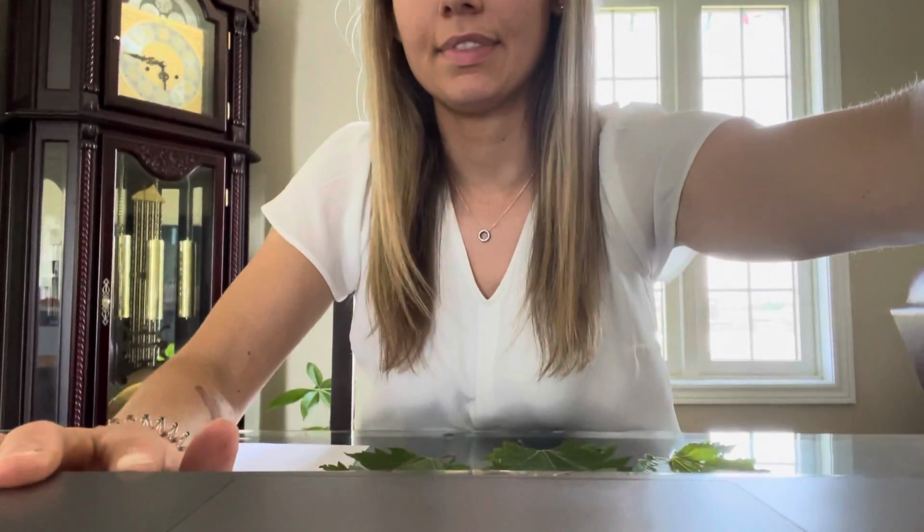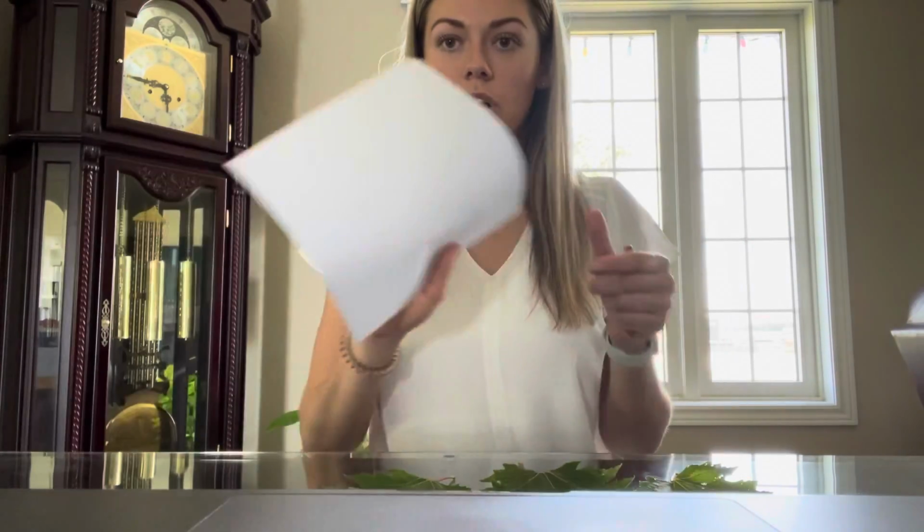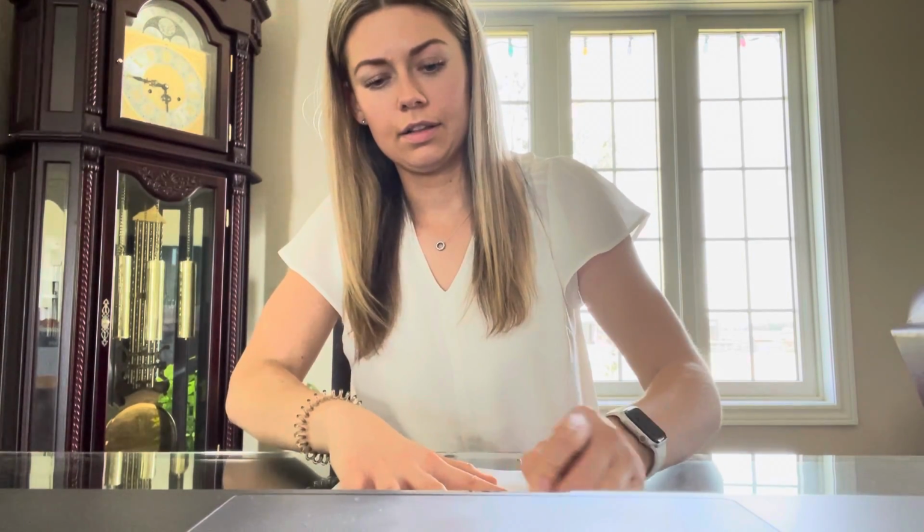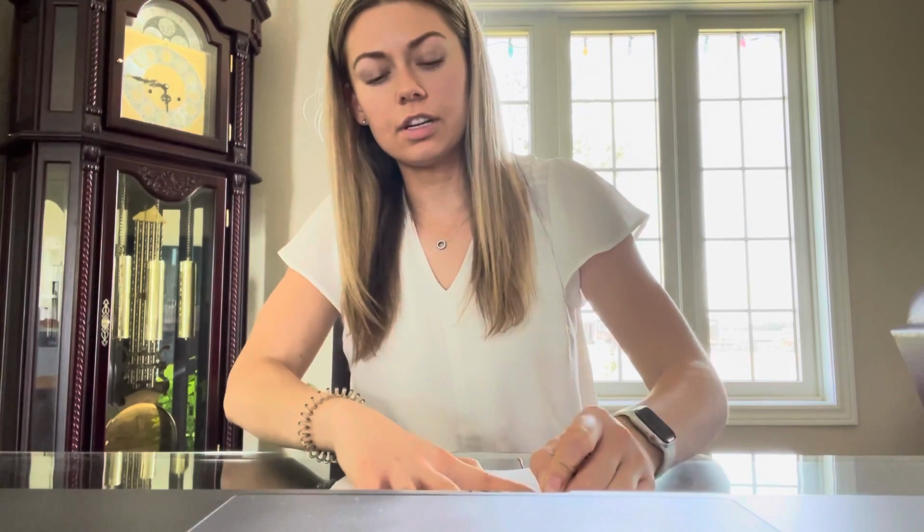It is very simple and very fast. So what you want to do is take your leaves and place them on your table or the surface that you're working with, like this. You'll want to put your piece of paper over top of your leaves, push down, and just start coloring. You should start to see the outline of the maple leaf.